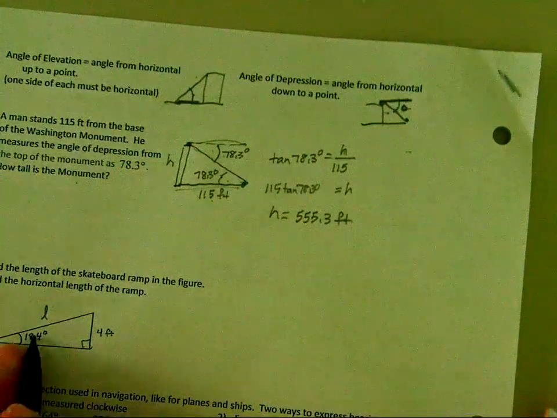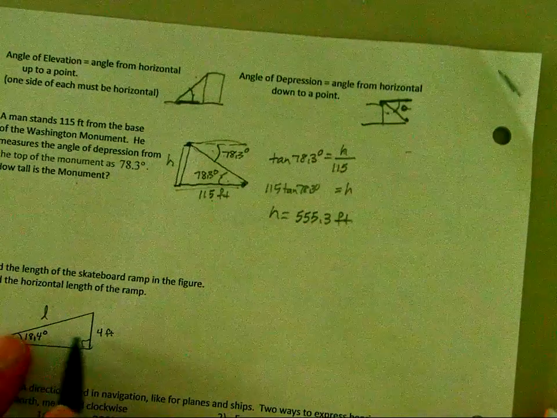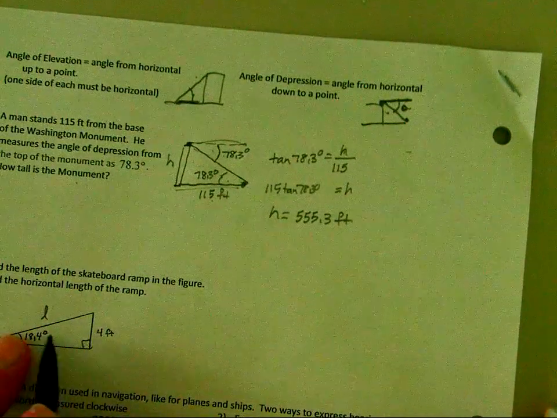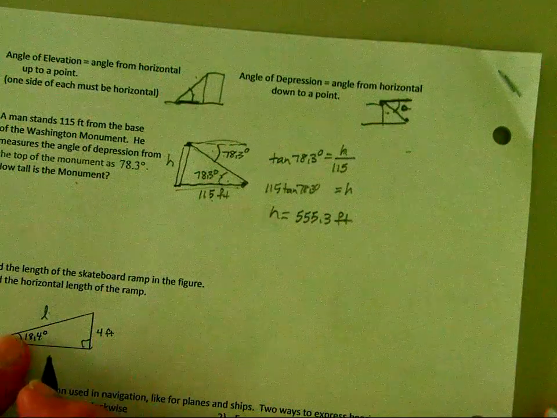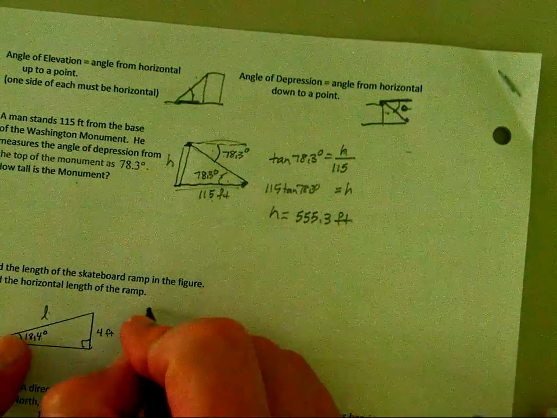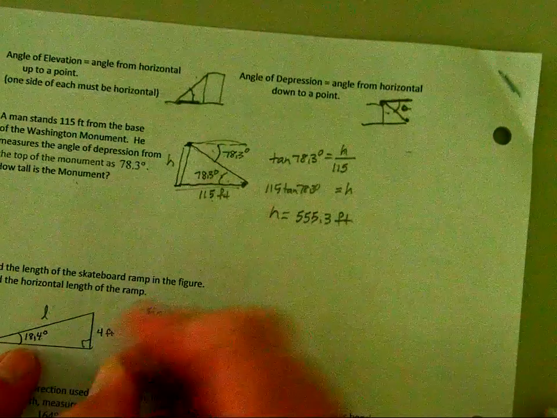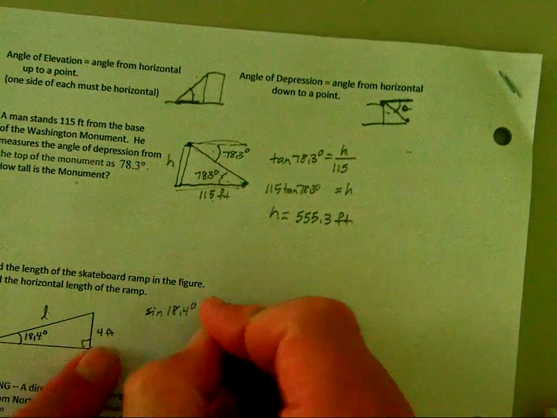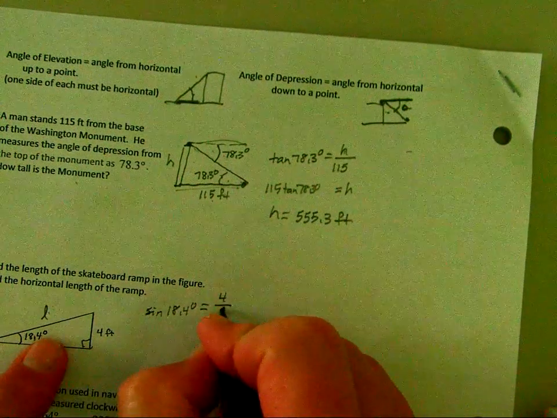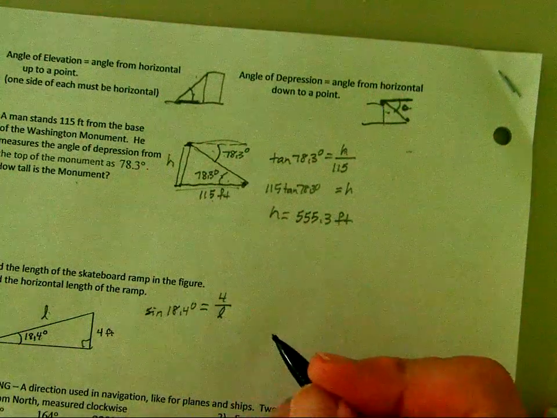So again, from our angle, which two sides do we know? From this angle, we know the opposite side is 4. We're trying to find the hypotenuse. Which trig function sounds like opposite and hypotenuse? Well, that sounds like sine. So the sine of our angle, 18.4, equals opposite, which is 4, over the length, which is L.